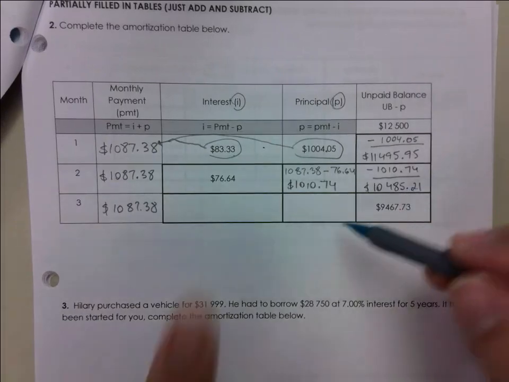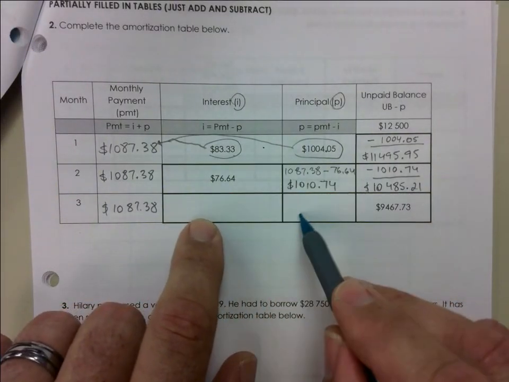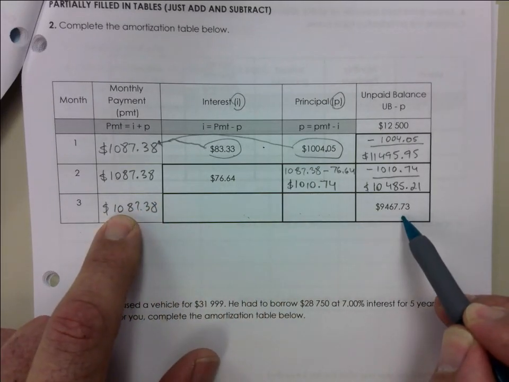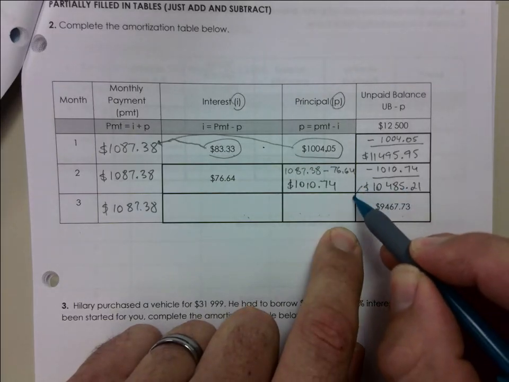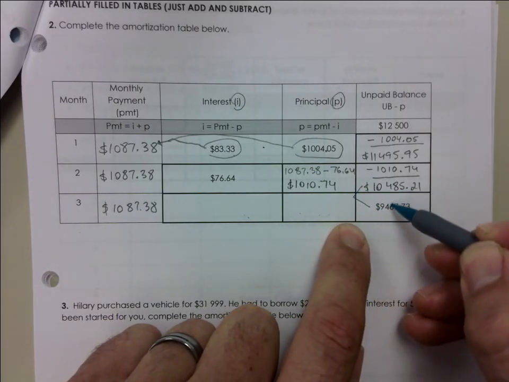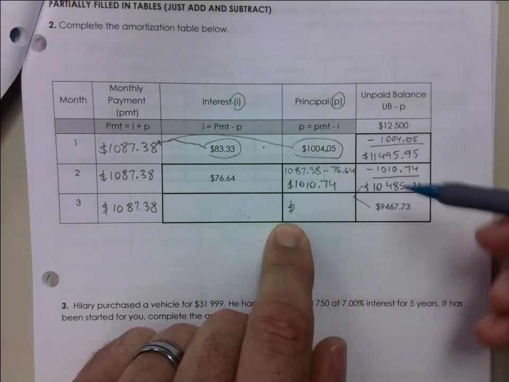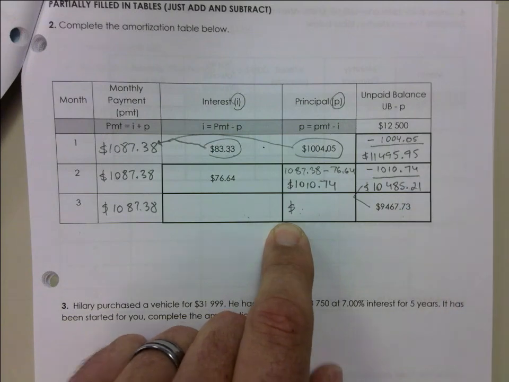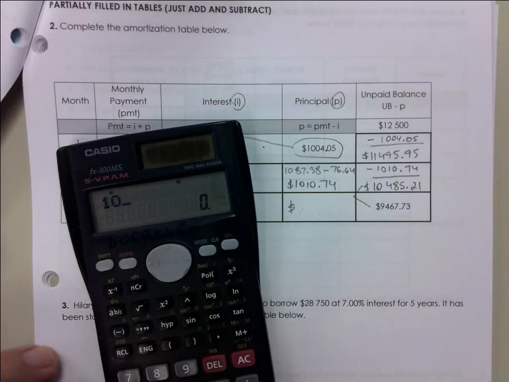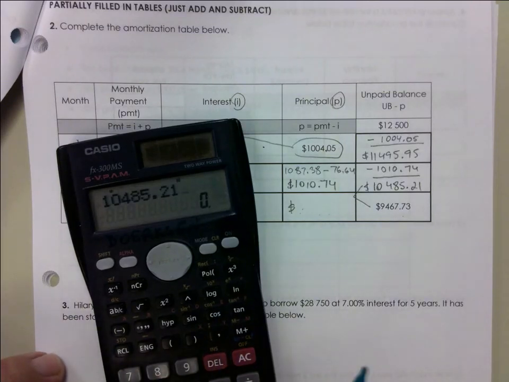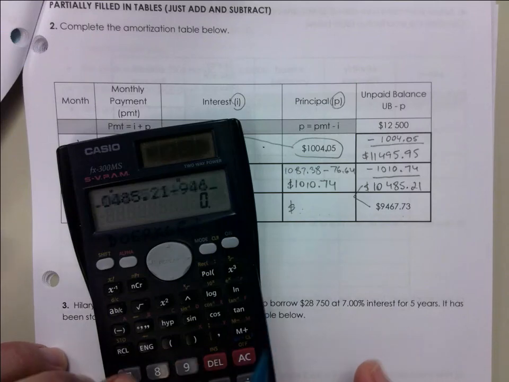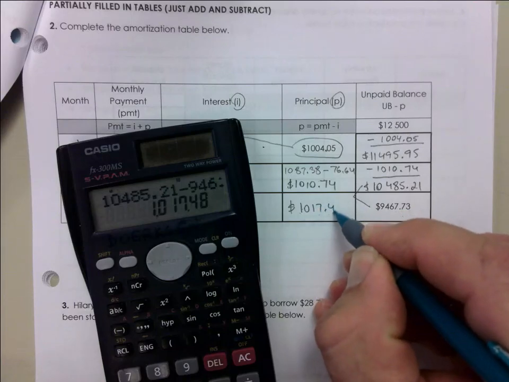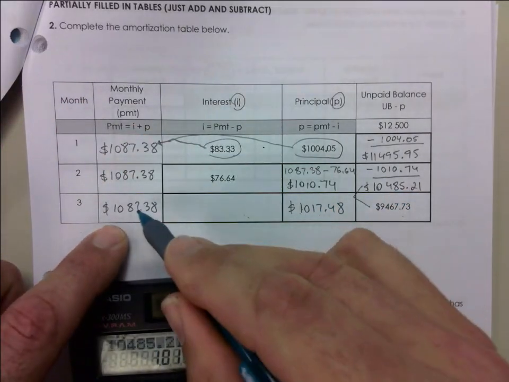One last one. What happens here? There's nothing here. It's completely blank. How could we possibly get one of these from the information that we have? The key here is to subtract these two to give you the principal portion, because you know that this number is what affects these two numbers. So watch this. 10,485.21 minus 94.67.73. So it's 1,017.48. You take this away from the payment.